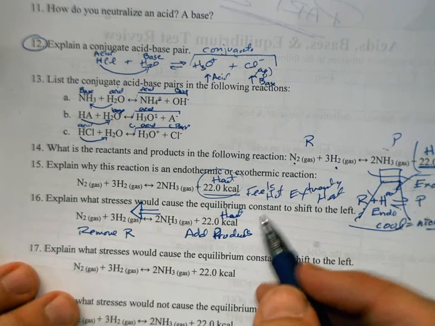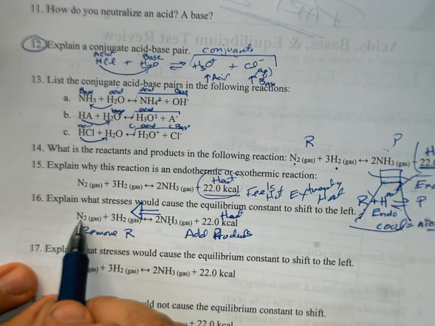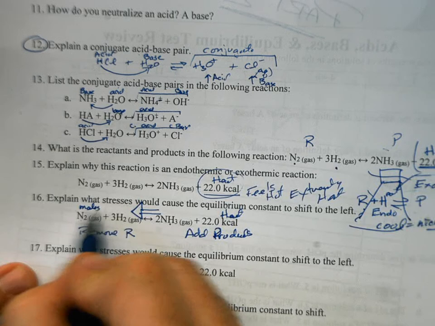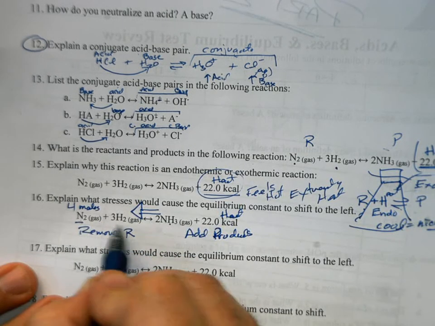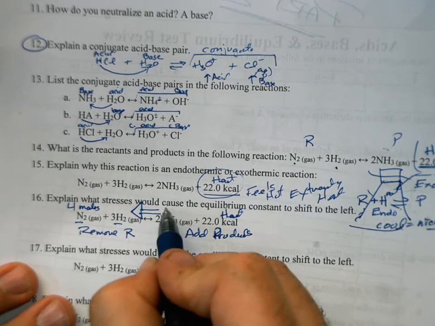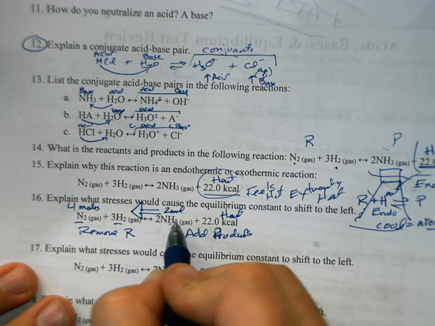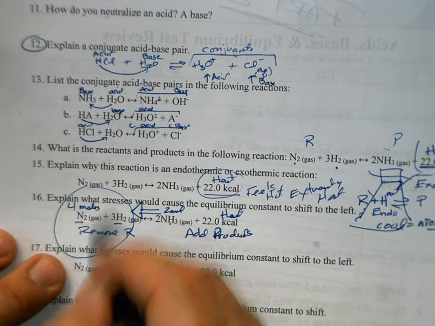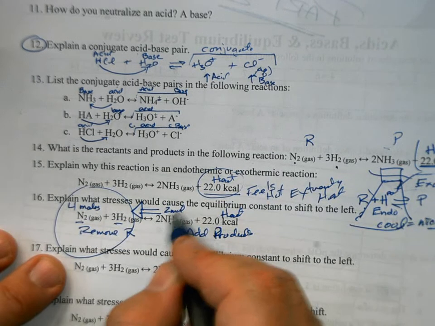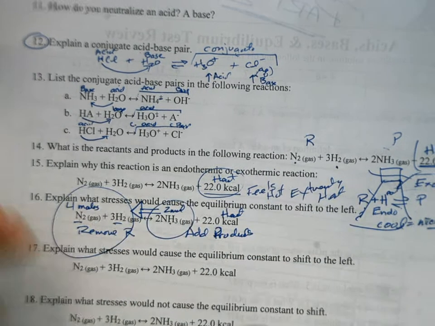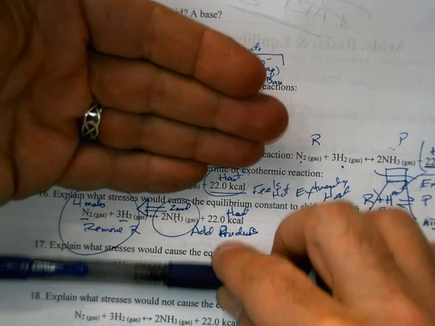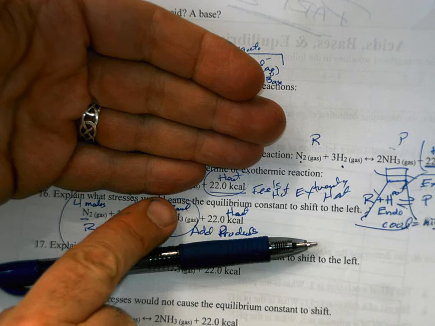Now we've got to take a look at pressure. We've got 4 moles of gas: 1 mole of nitrogen and 3 moles of hydrogen. We have only 2 moles of gas over here. I'm drawing the moles of gas as bubbles. This is half the size. So if we were to squeeze this, increase the pressure, it would drive equilibrium to the right.